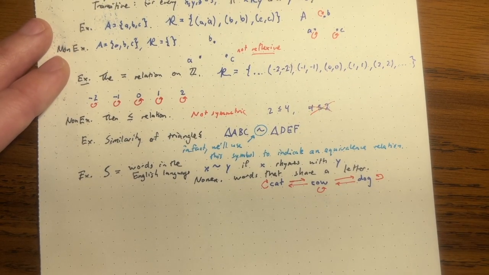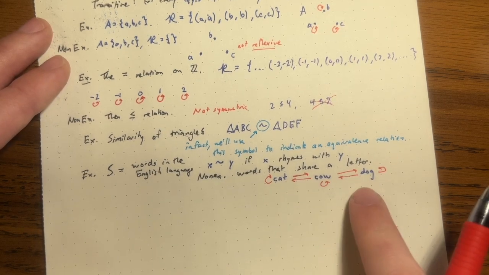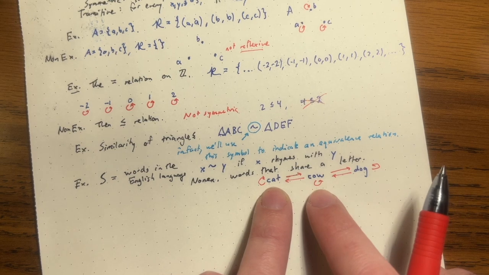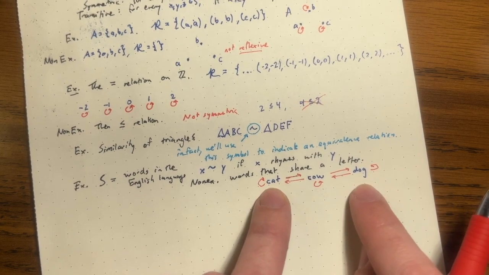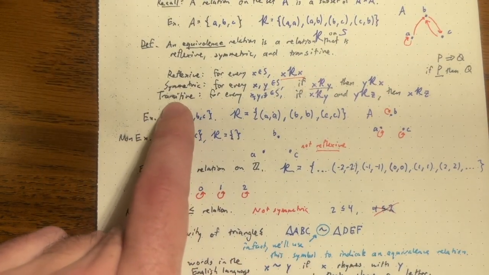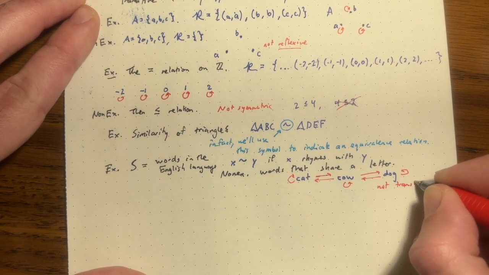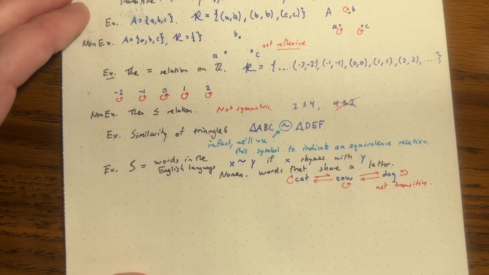But yeah, it's not an equivalence relation because cat is not related with dog, right? They can both share a letter with cow, but they might not share a letter with each other. So it violates actually this transitive property. So this is not transitive. Not transitive. Okay.